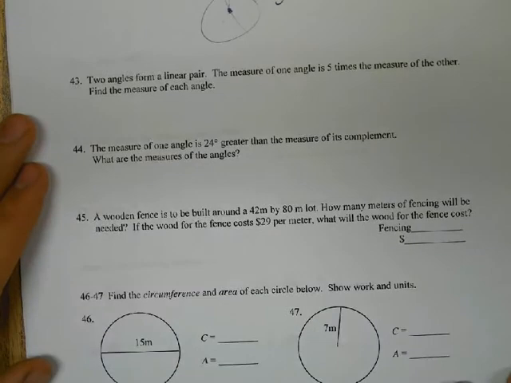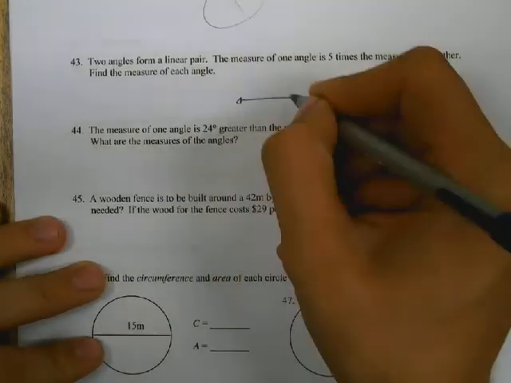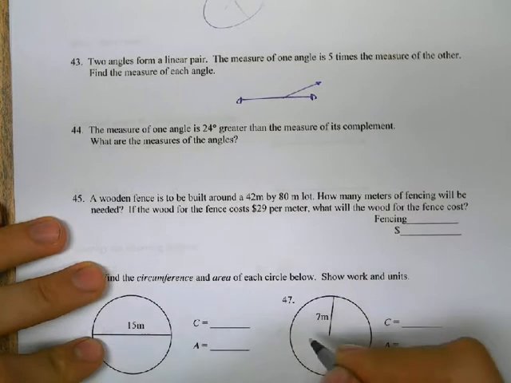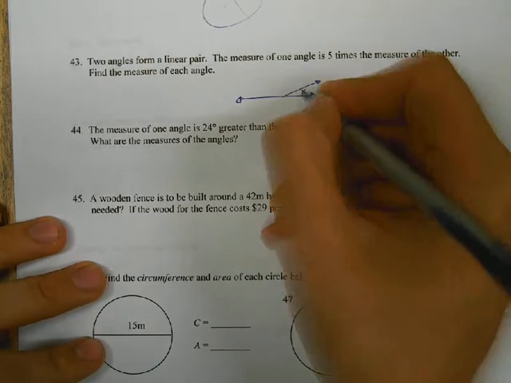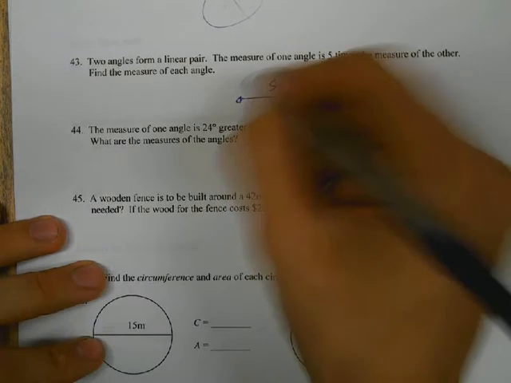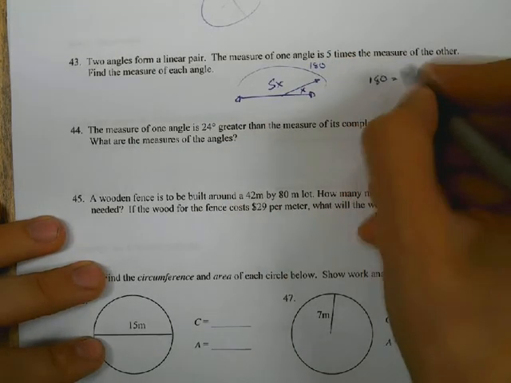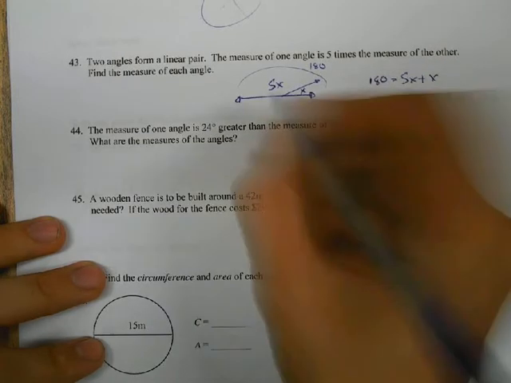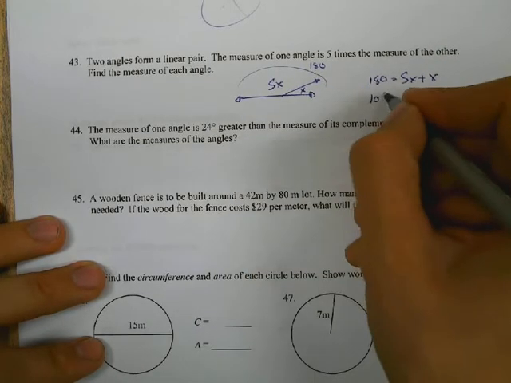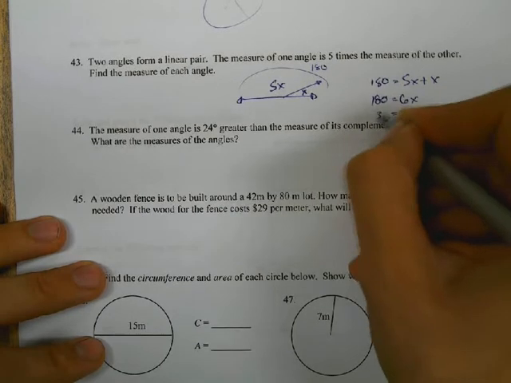Two angles form a linear pair. Again, if you don't have a picture, make one. So I'm making this picture. One angle is 5 times the measure of the other. So if this is x, this is going to be 5x. Once I have this picture, 180 degrees for a linear pair. So I've got 180 is equal to 5x plus x. So 180 is equal to 6x. So x is equal to 30.